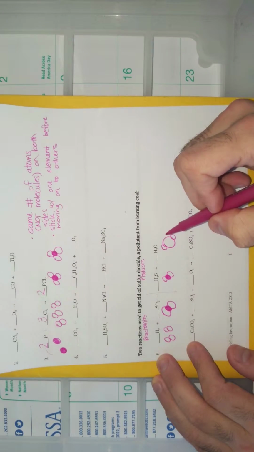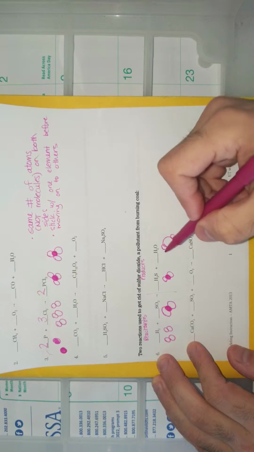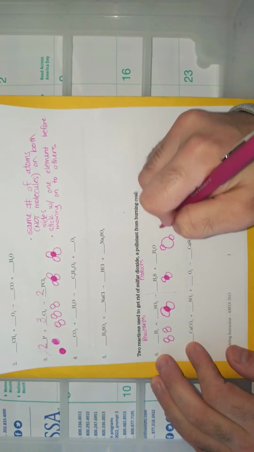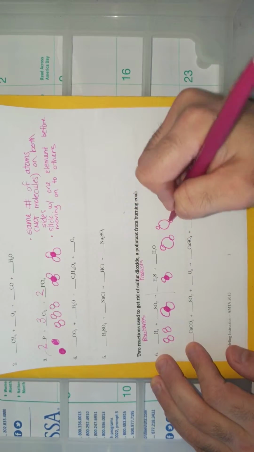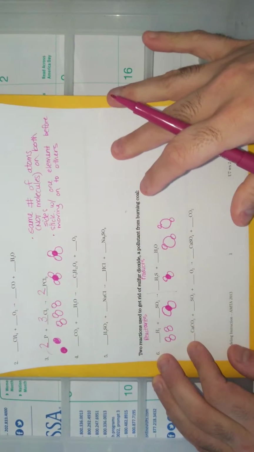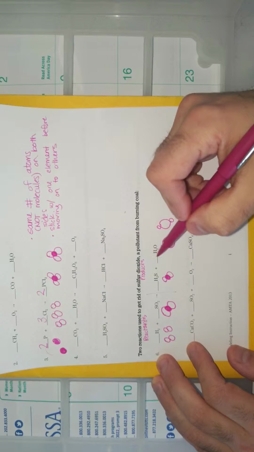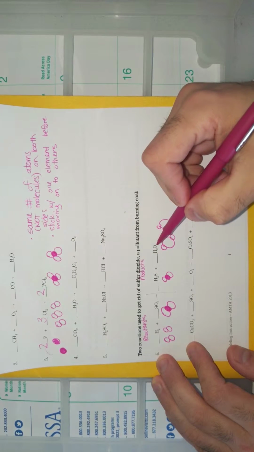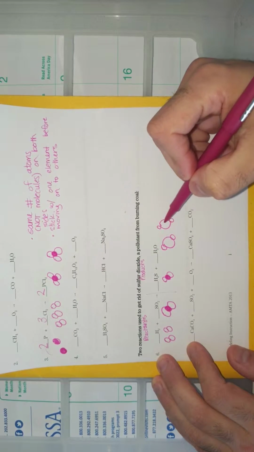I have 2 oxygens and 1 oxygen. The only way for me to get more oxygens on this side is by adding H2O, and I have 2 over here and only 1 over here, so I gotta add another H2O. Remember, I can't just add oxygen by itself. Oxygen comes in the form of H2O, so I had to add another H2O.